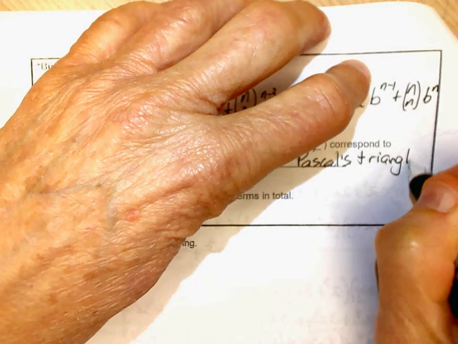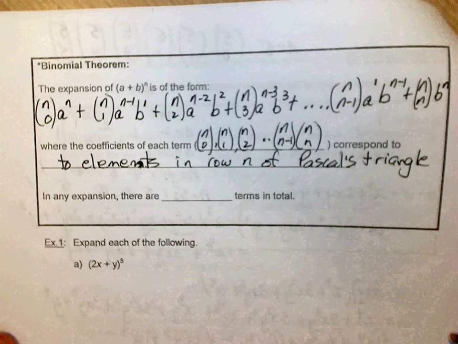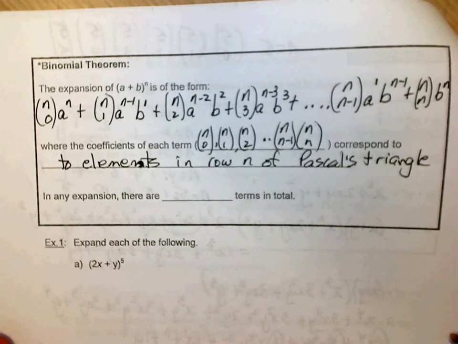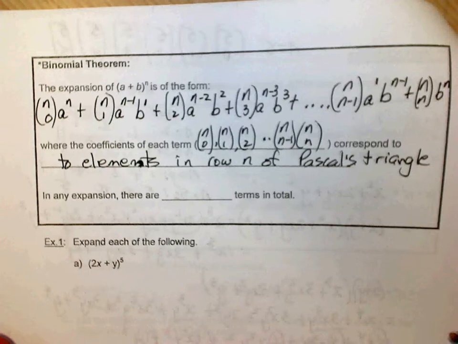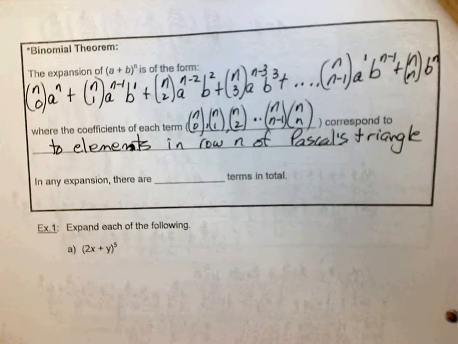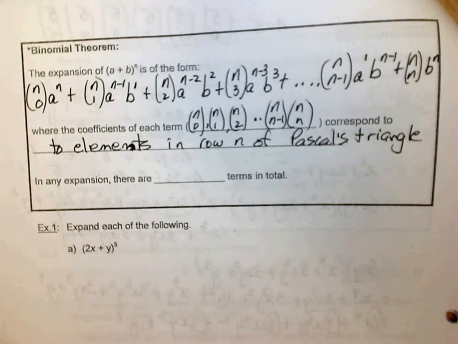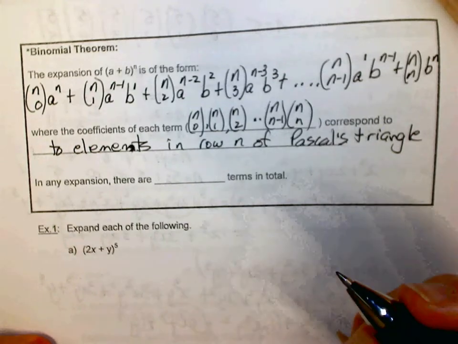I don't know if I told you, but the next two tests are the tests that can help you pull up your marks, because they're very straightforward. It's not like trigonometry, which isn't so straightforward.